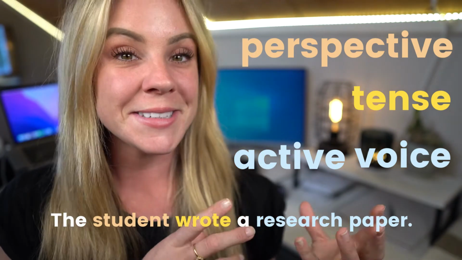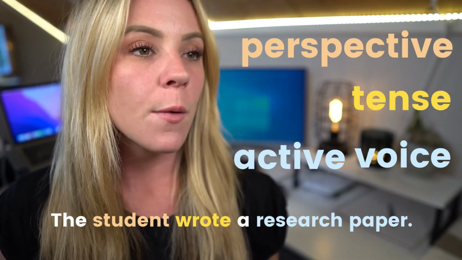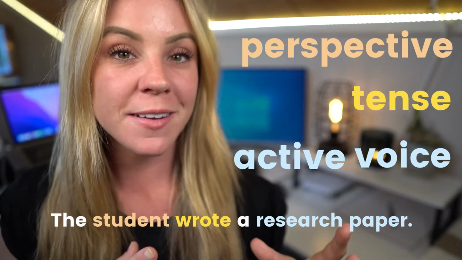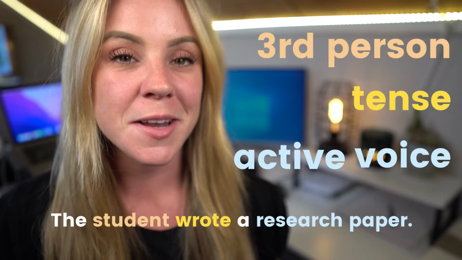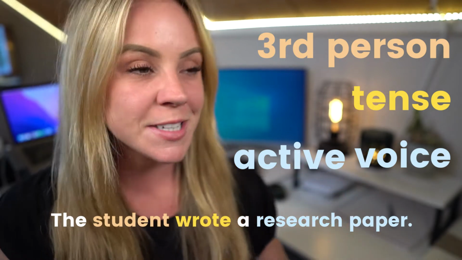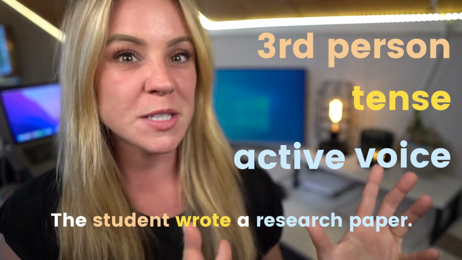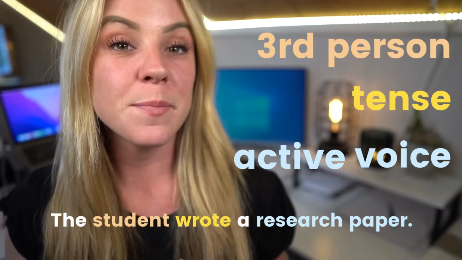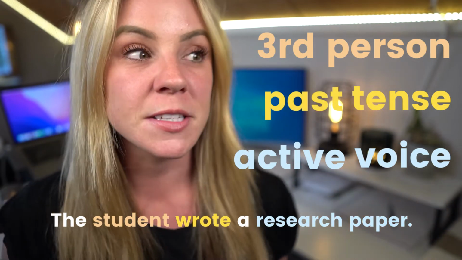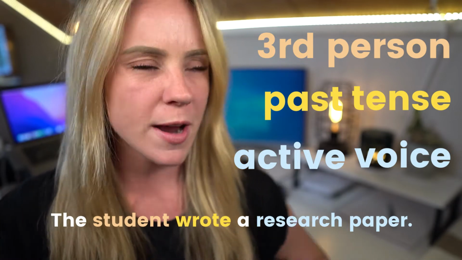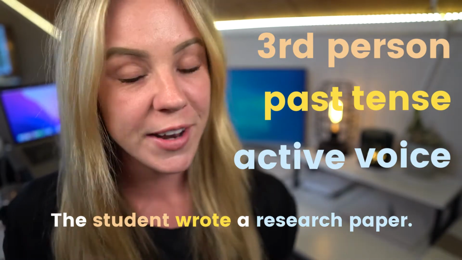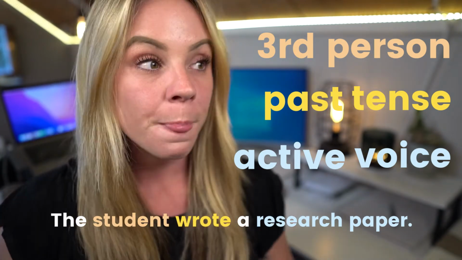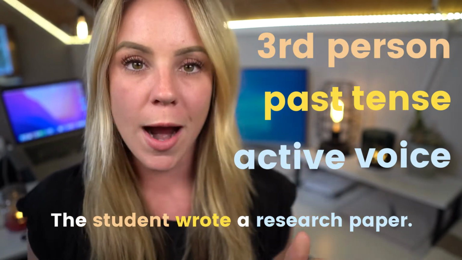So we know this sentence is written in an active voice. However, what perspective and what tense is it using? Well, the perspective is going to be third person because we're talking from an objective third party perspective by saying the student. And also, it's going to be in past tense because the student wrote a research paper. It already happened. Research paper is finished. So, as you can see, those three elements relate to these three different grammar rules.